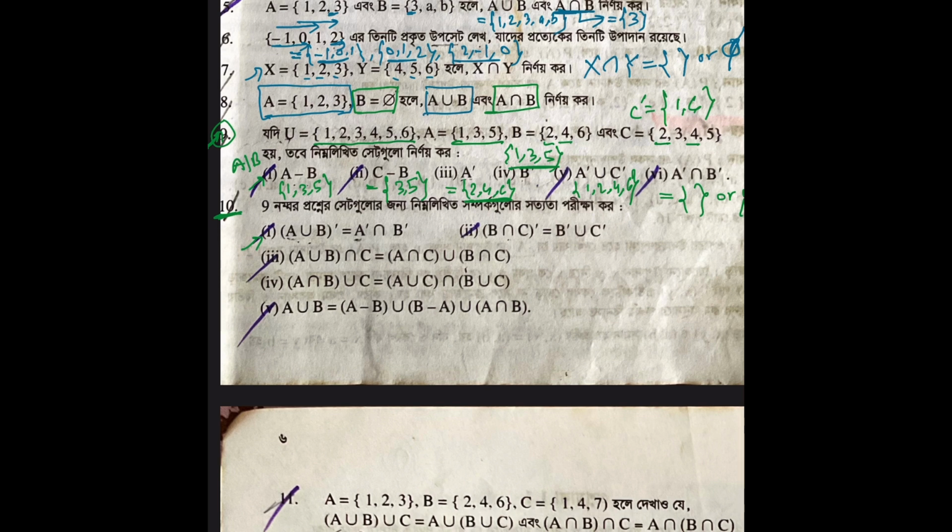The first one we have to verify is that (A union B) complement is equal to A complement intersection B complement. So what is A union B? We can see that A union B would result in U, since A contains the odd numbers of U and B contains the even numbers of U. So if we unify these two sets, we'll get the entire U set.